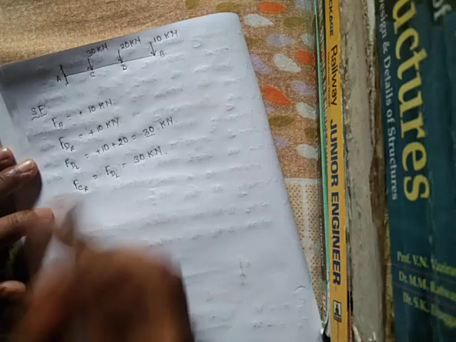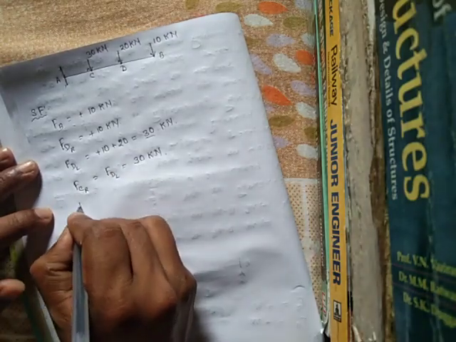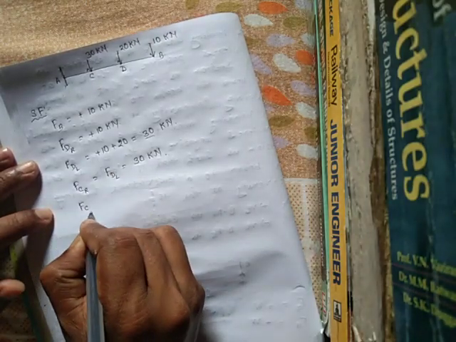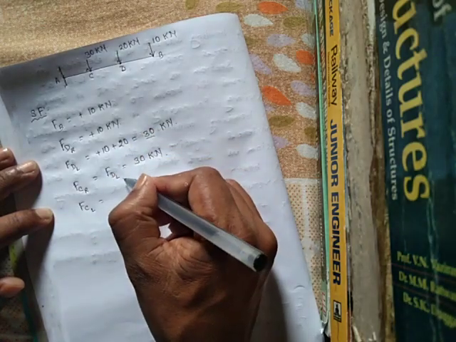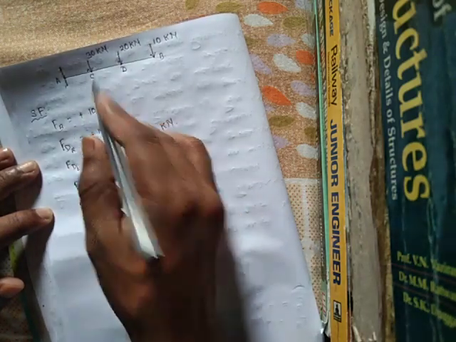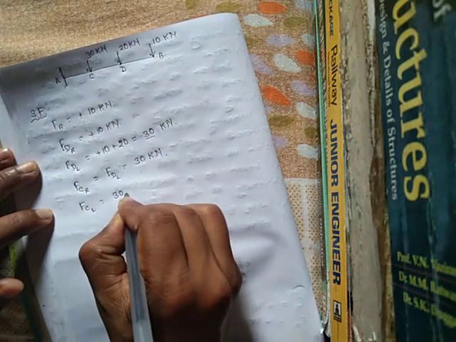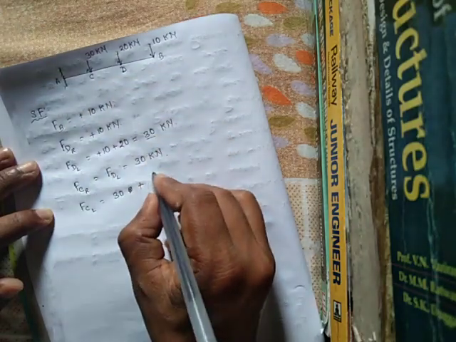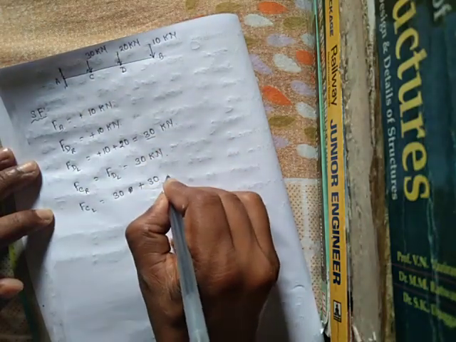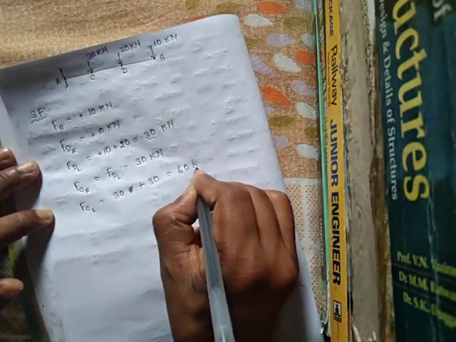And the shear force at point C just left will be the shear force just right, that is 30 kilonewton, plus the load at point C. The load at point C is 30, that means 60 kilonewton.